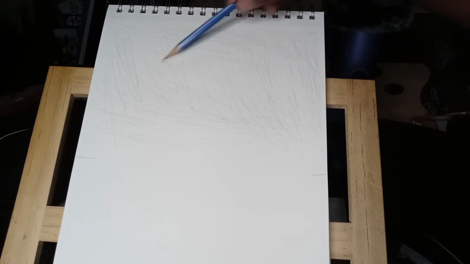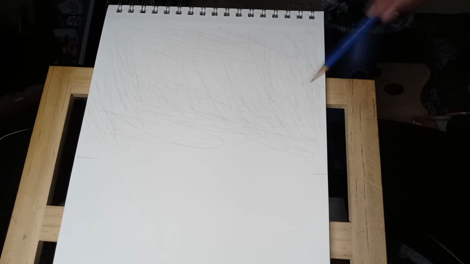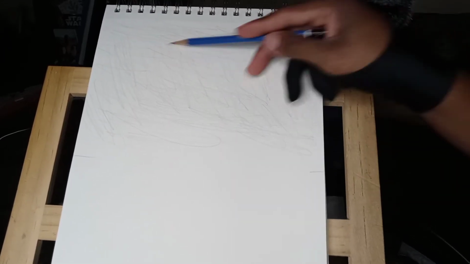So I'm going to leave the line, just to remind myself not to leave a mark in this area. You gotta make sure you get every spot. Alright. Now I'm going to use this tissue to blend the color.